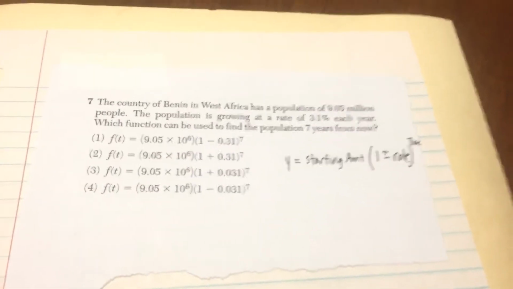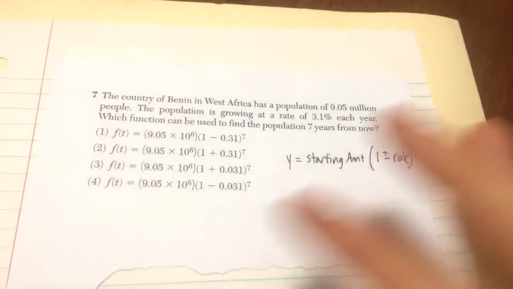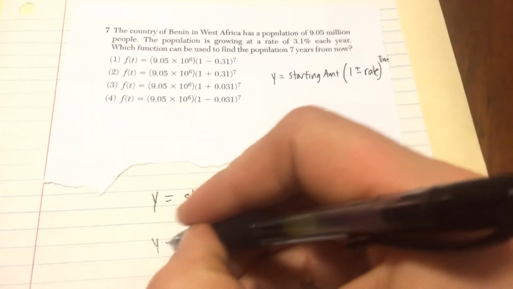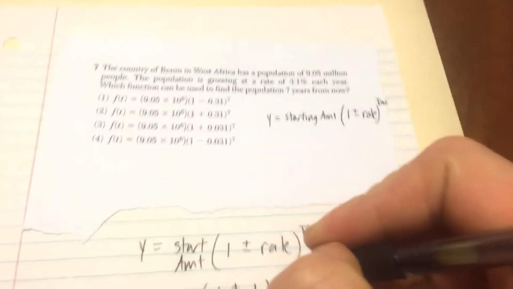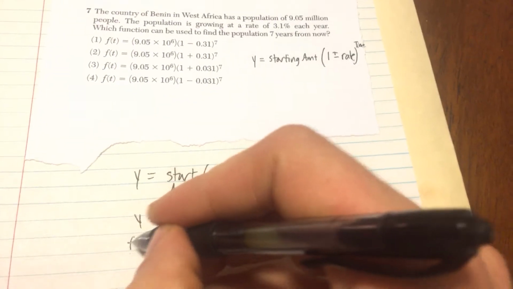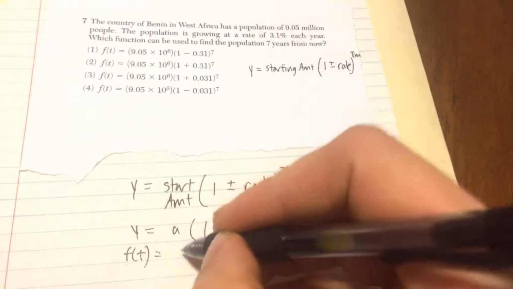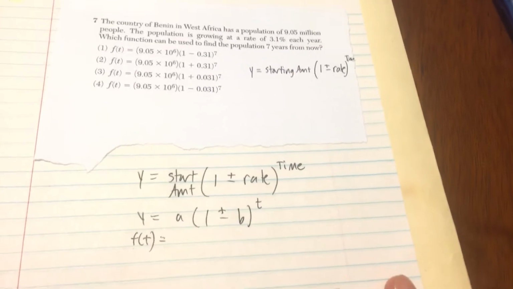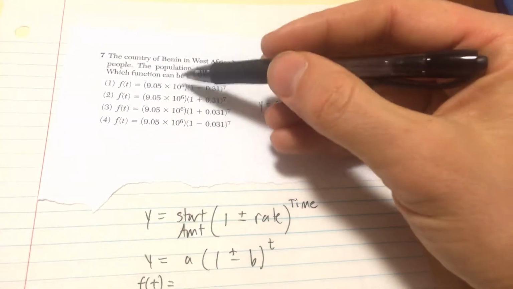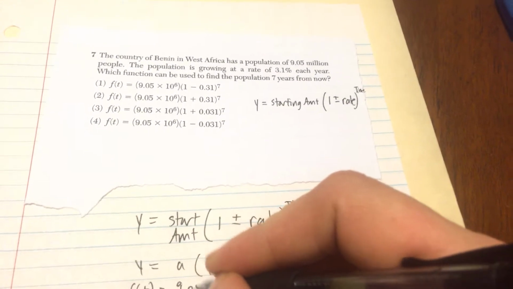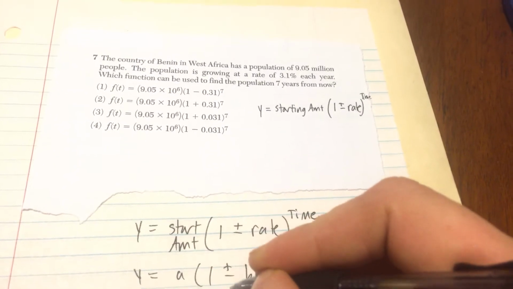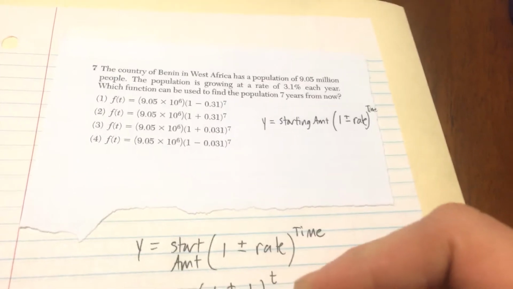And number 7, this is a question about population growth, which is modeled by the exponential growth formula. You might know it as y equals a times 1 plus or minus b to the t, or something like that. Okay, they're calling it f of t. Well, this part, they're incorporating scientific notation because they're doing 9.05 million. This is the starting amount of people. 10 to the 6. It's a silly way to write it, but what are you going to do?